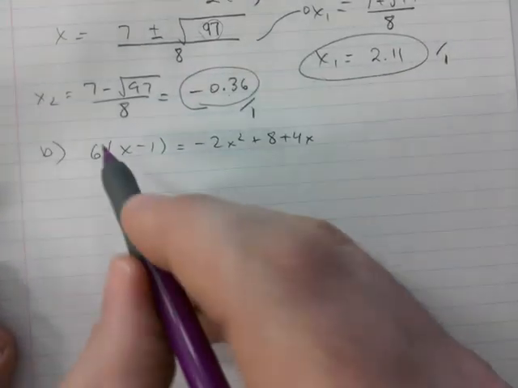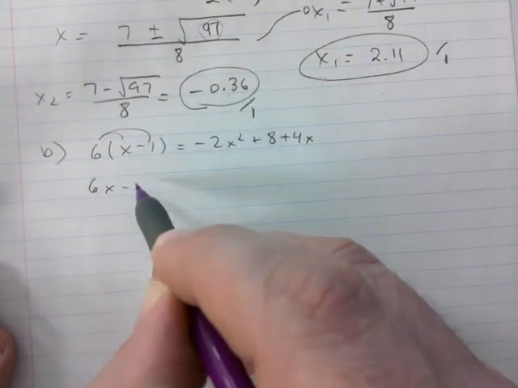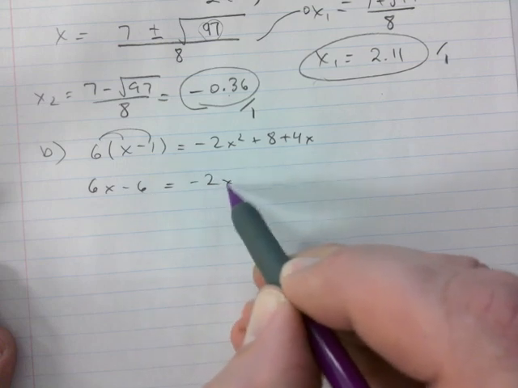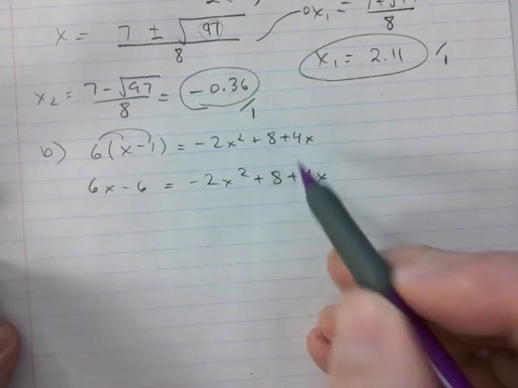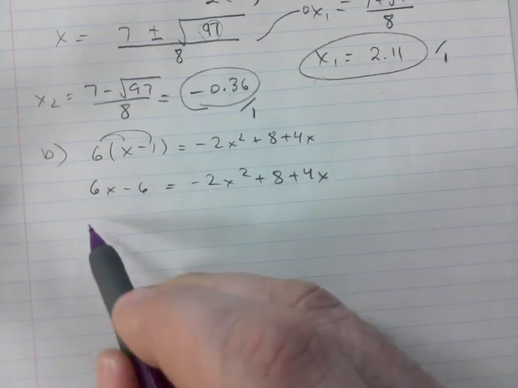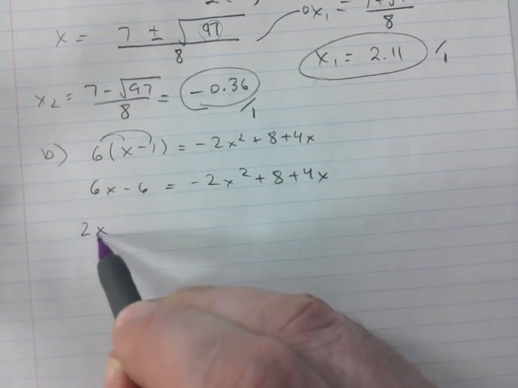Okay, so you distribute, so that 6x minus 6 is equal to negative 2x squared plus 8 plus 4x. So notice that I mixed that up there. I'm going to bring everything over to the right, left. Sorry, 2x squared.